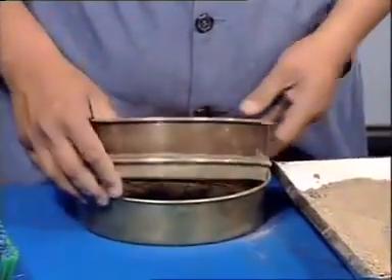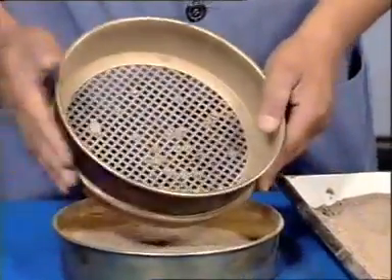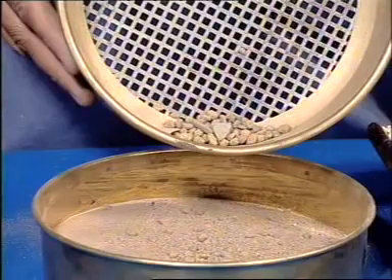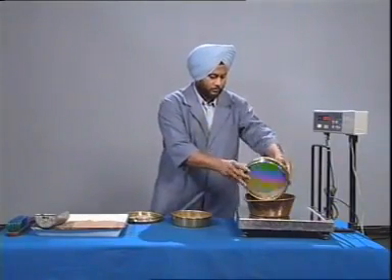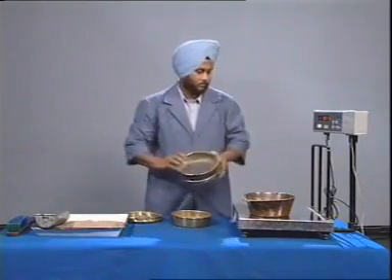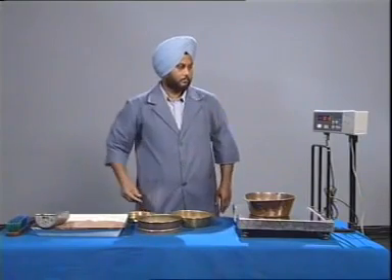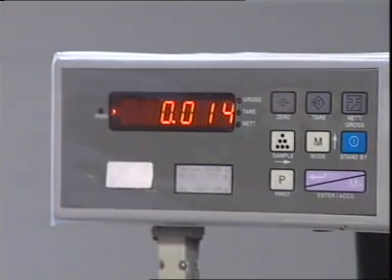The purpose is to separate the sample into gravel fraction and sand fraction. Weigh the gravel fraction retained on 4.75 mm IS sieve for coarse analysis. In this case, the material retained on 4.75 mm sieve is 14 gram.